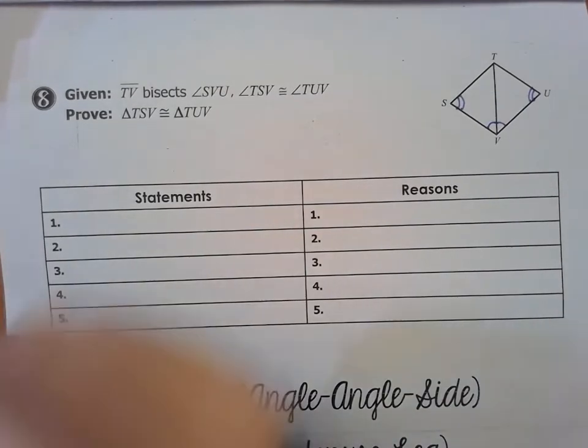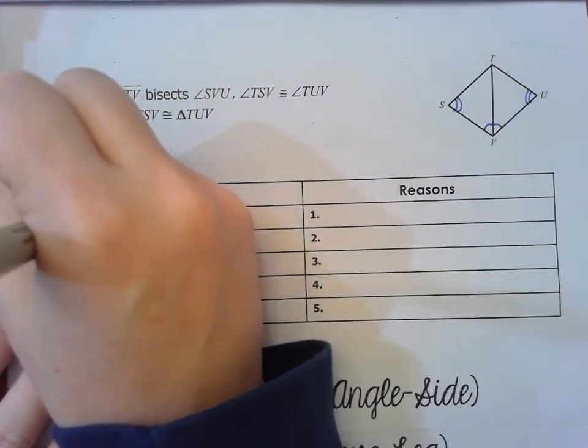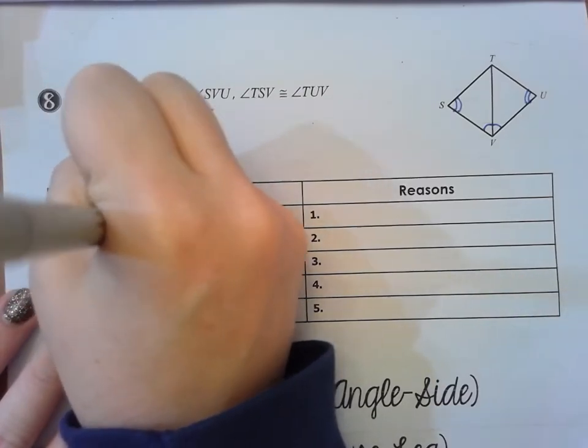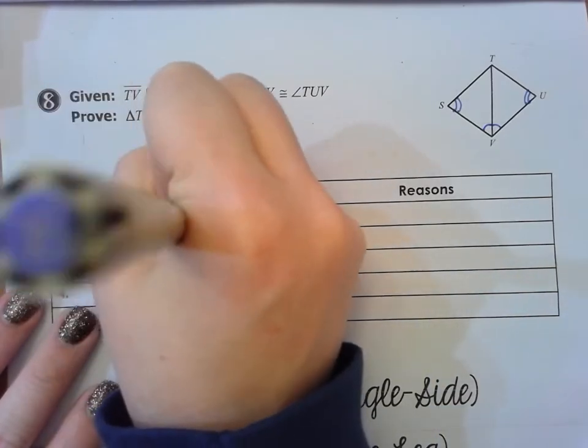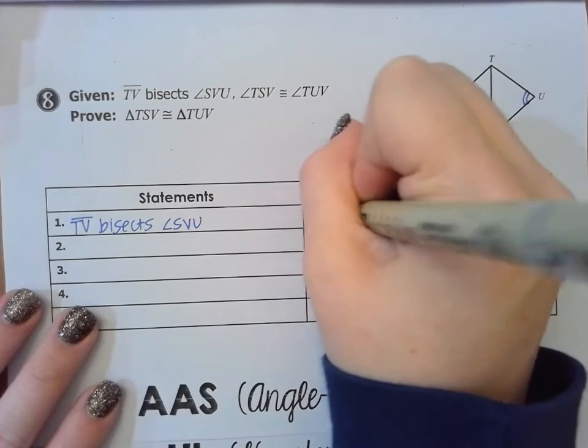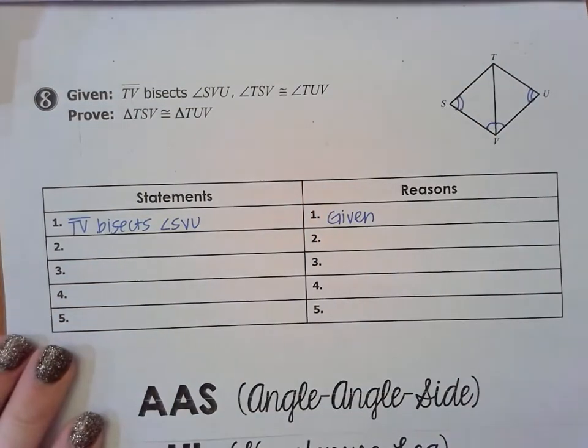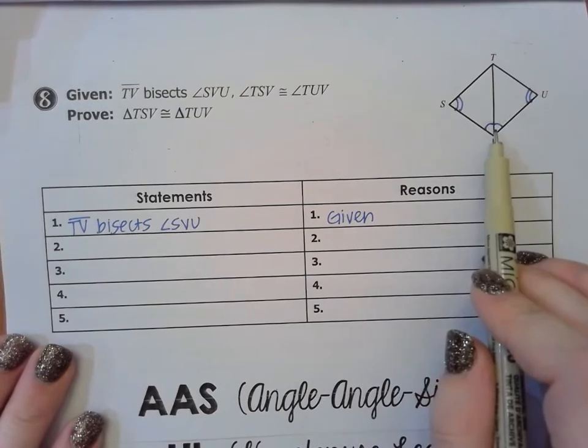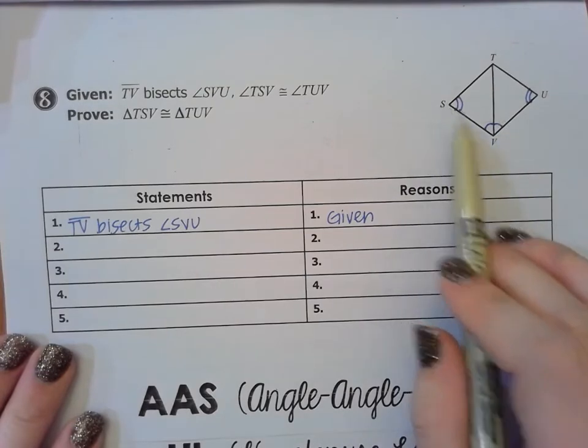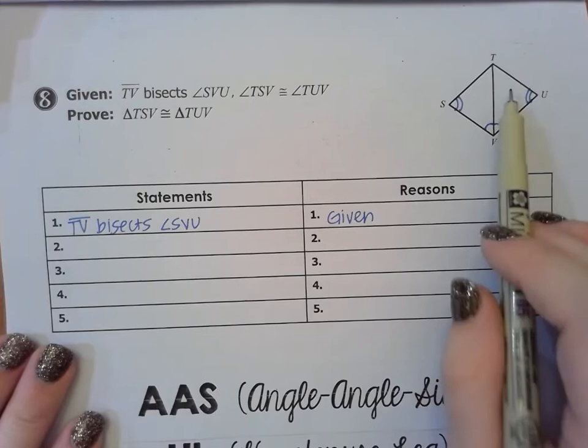So let's start out with our given. TV bisects angle SVU, and that's given. Because of that, by definition of an angle bisector, we know SVT is congruent to UVT.